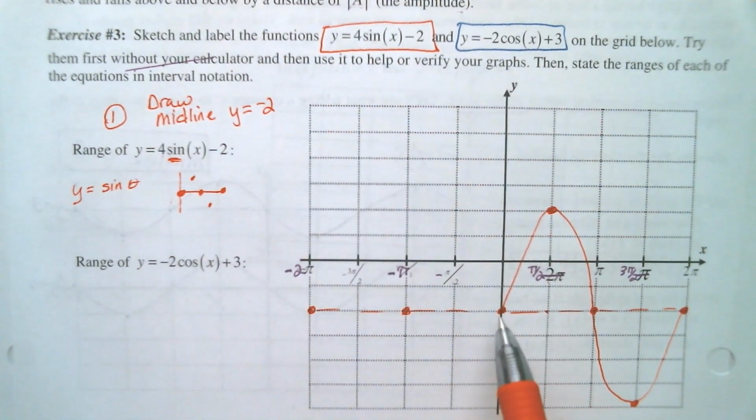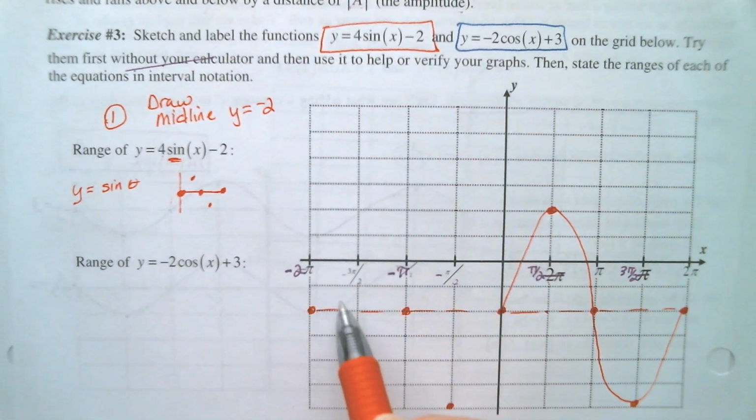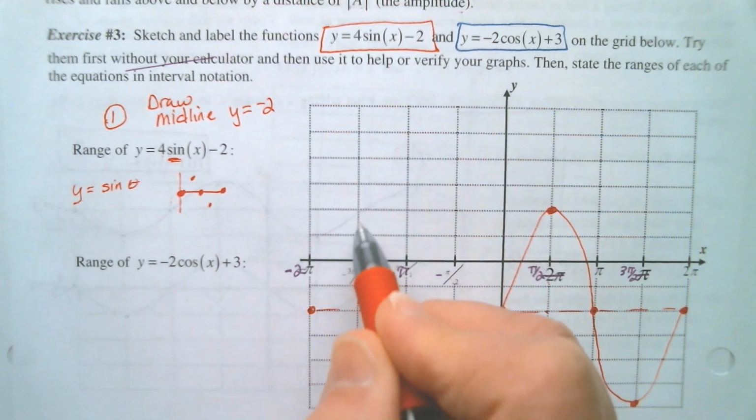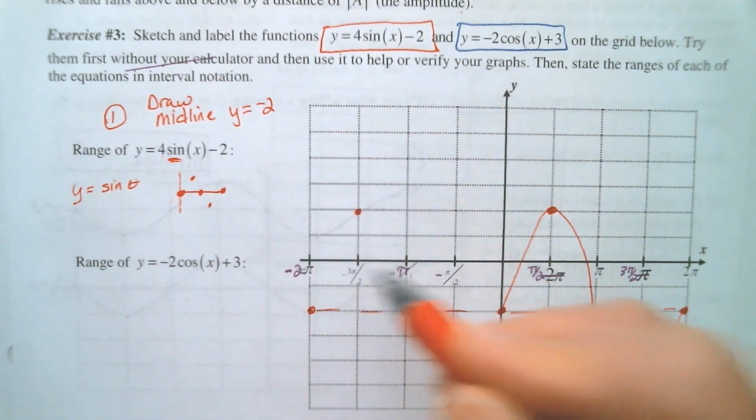And plotting the points from 0 to negative 2 pi, we've got these 3. And now it's symmetric with the origin, so it wants to come down to negative. This is actually negative 6 here. And at negative 3 pi over 2 radians, it would be up at positive 2.